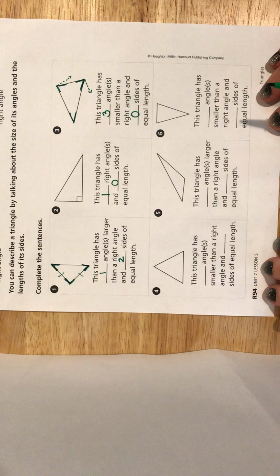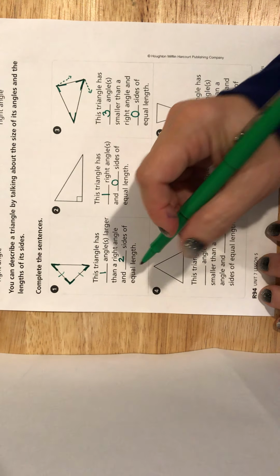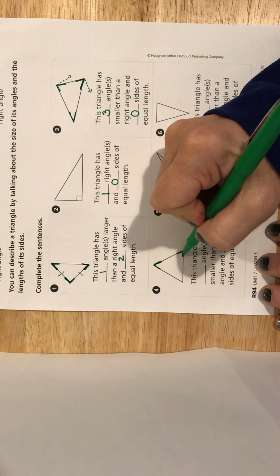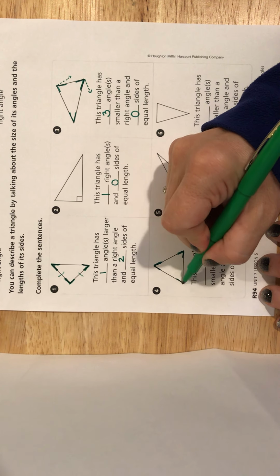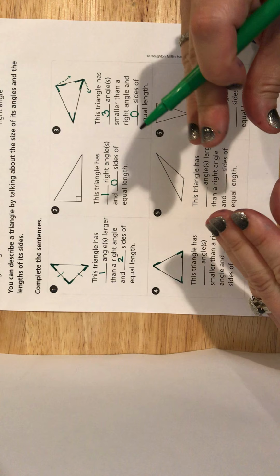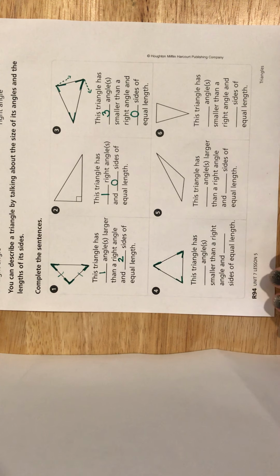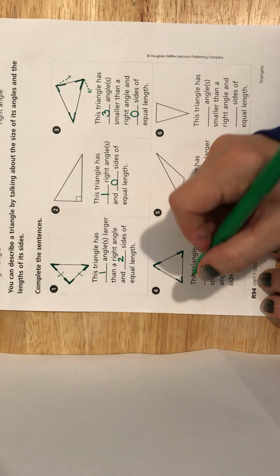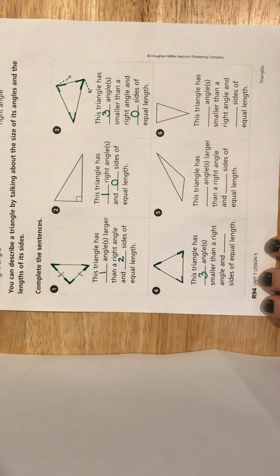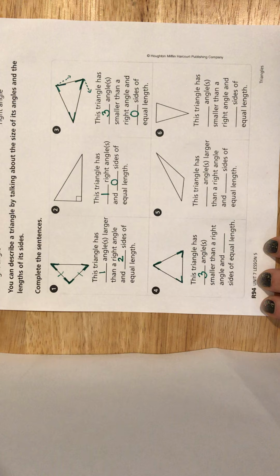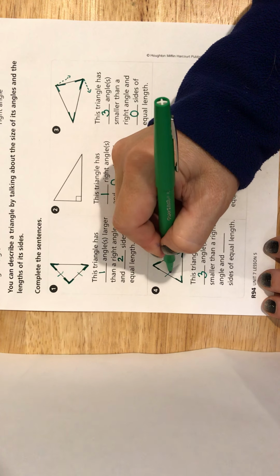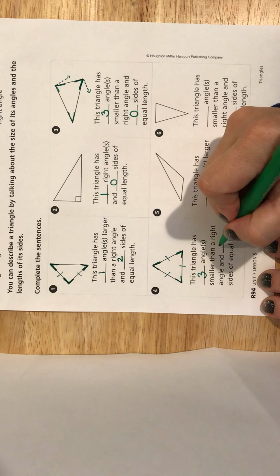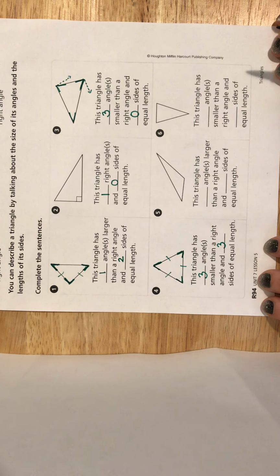So if I look at 4, same thing again. All of these angles are less than 90 degrees. Okay, if I was to turn my paper again, because they're all smaller than a capital L, if that makes sense. That's kind of like a nice way to put it in kid talk. So it has 3 angles smaller than a right angle, and this triangle actually has 3 sides of equal length. So it's called an equilateral triangle. So it has 3 sides of equal length.